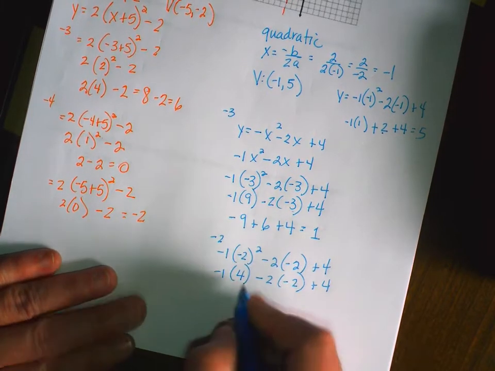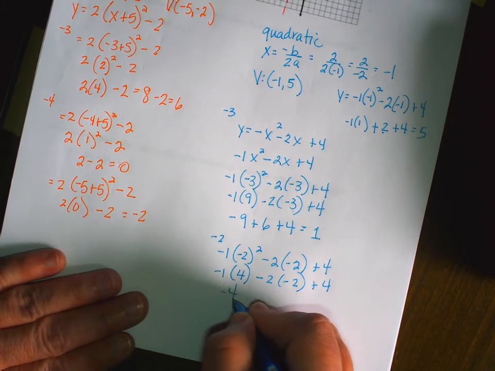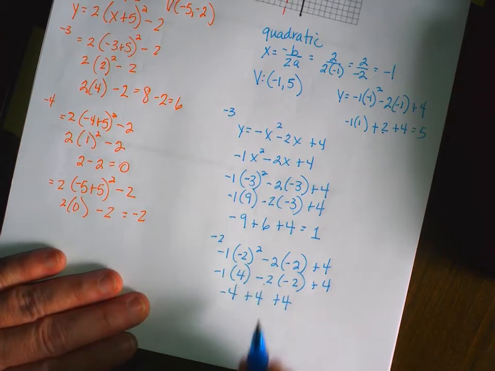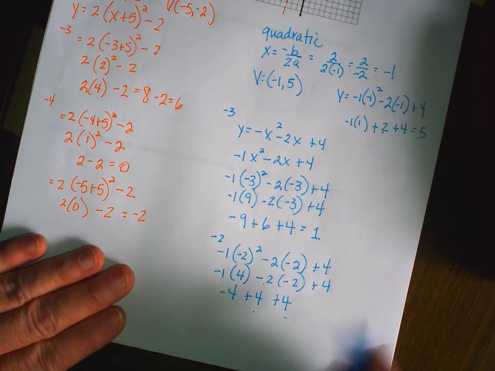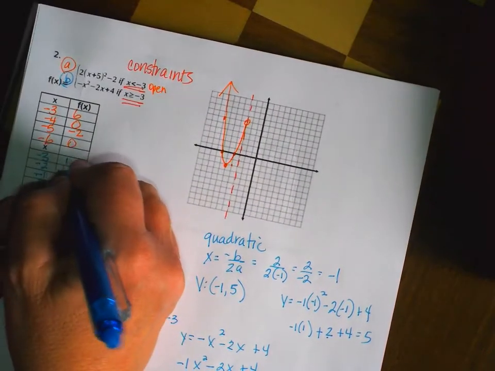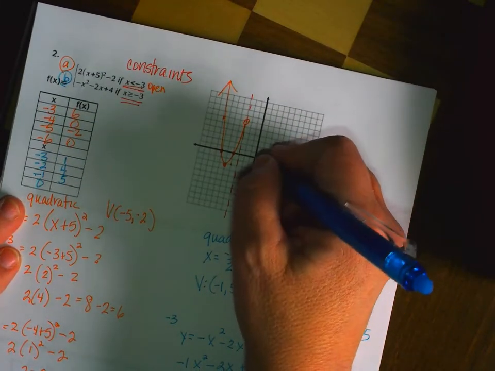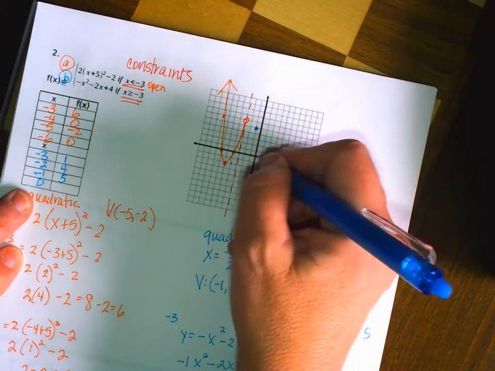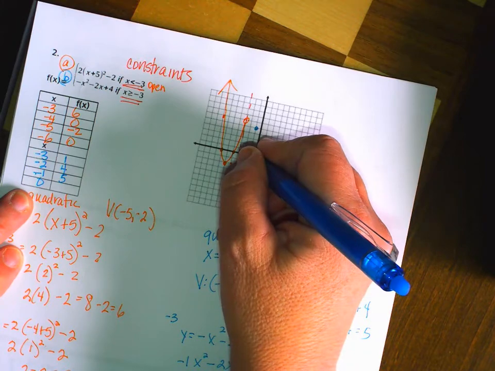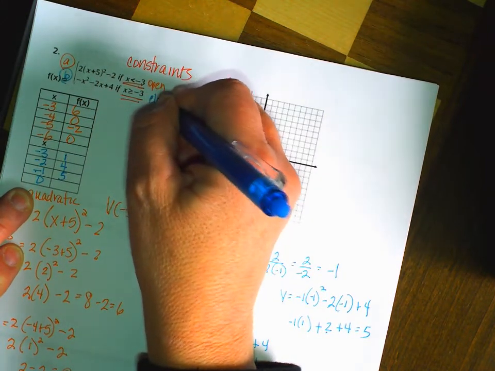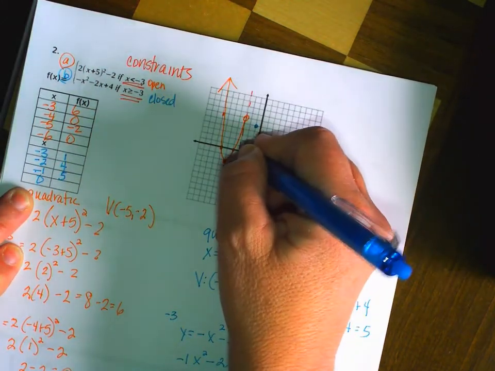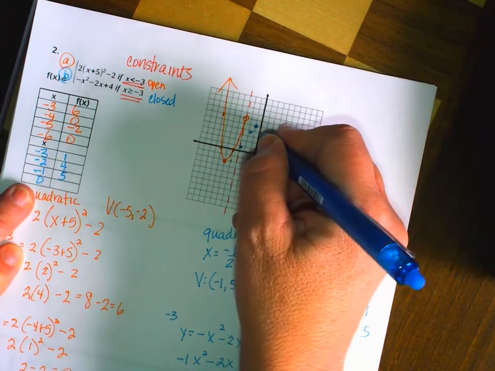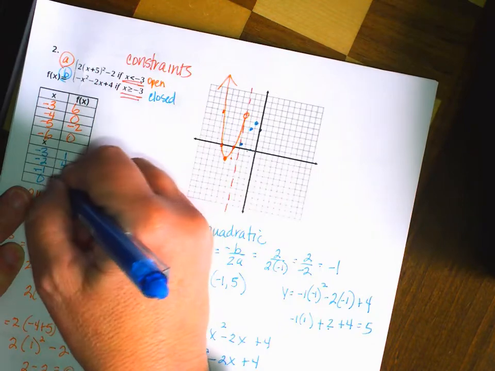Now we're going to go through and multiply. -1 times 4 is -4. -2 times -2 is a +4 plus 4. -4 plus 4 plus 4 is going to be 4. And since -1, 5 is my vertex, I know that I've got -3, up 1. It's a closed circle because of the inequality. So -3, 1. Then I have -2 and up 4. So I know on the other side the 0 is going to mirror that. That's also going to be 4.